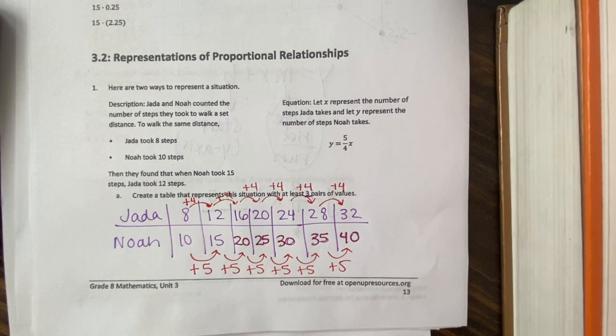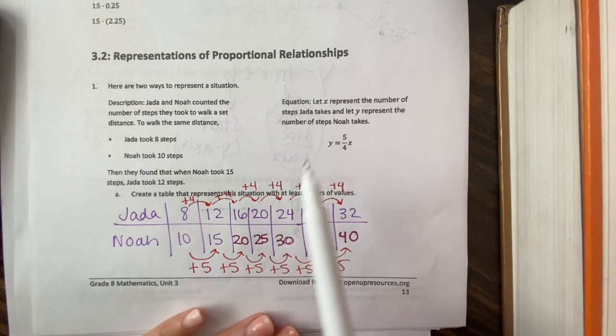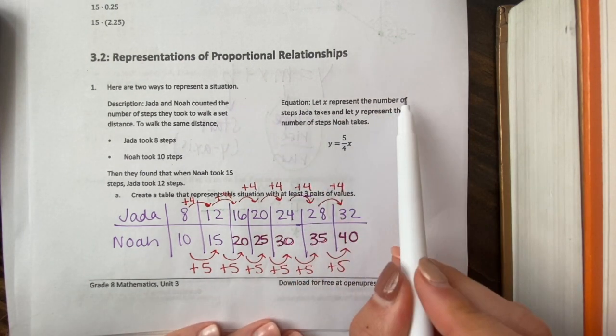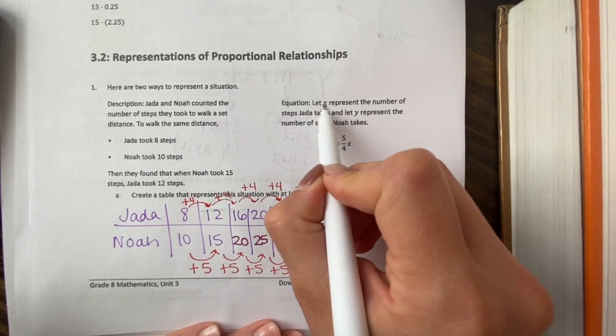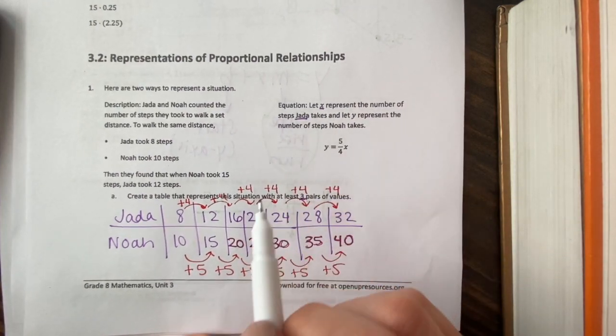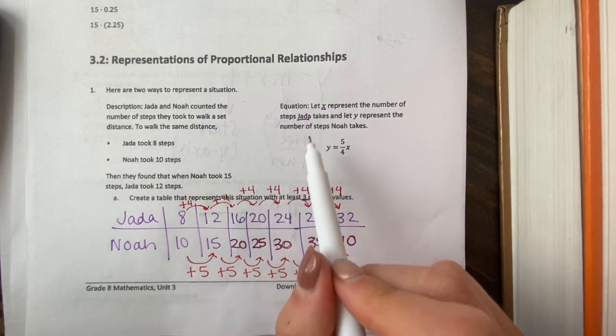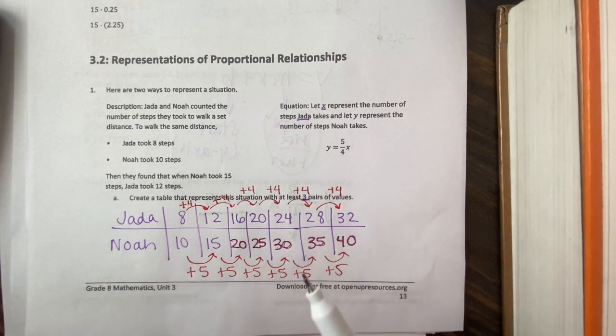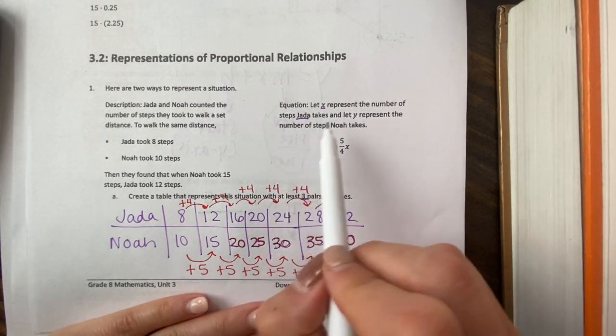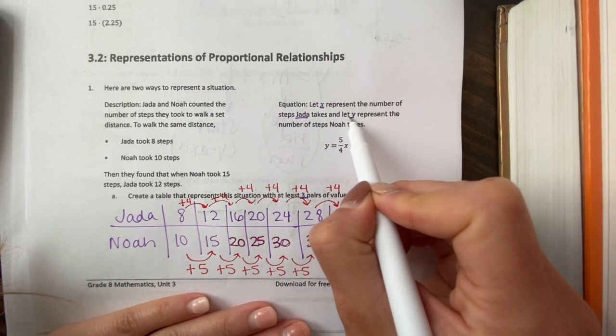Okay, so now let's go back to this equation part. So it says let X represent the number of steps Jada took. So you know X is Jada. This part we really probably didn't fully do a problem like this. You have enough information kind of to get this idea, but I don't think many of you will do this on your own. So let's go and do it. And let Y represent Noah.